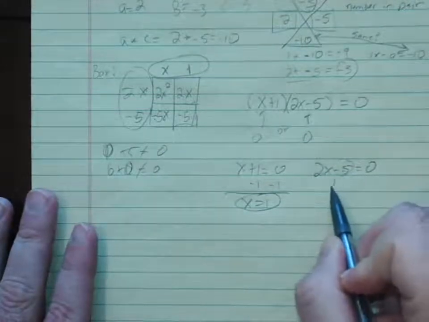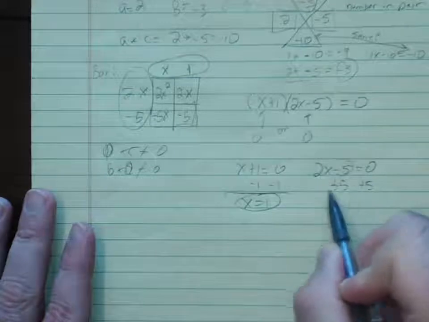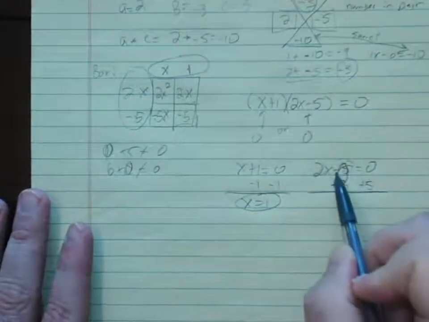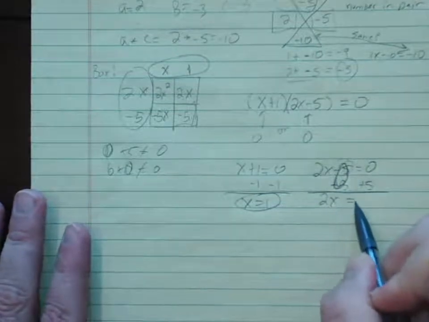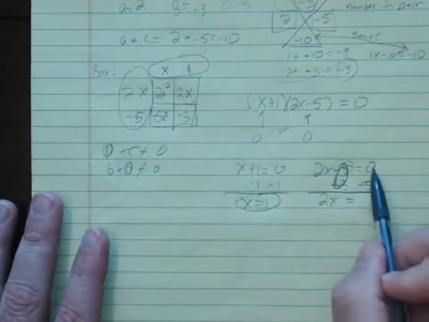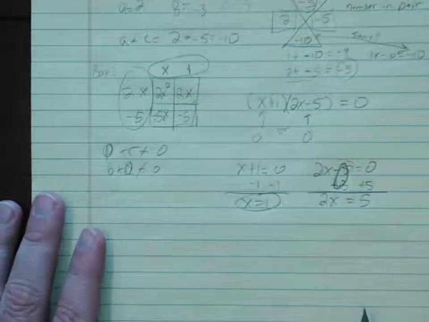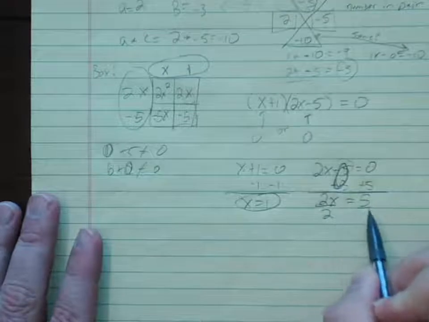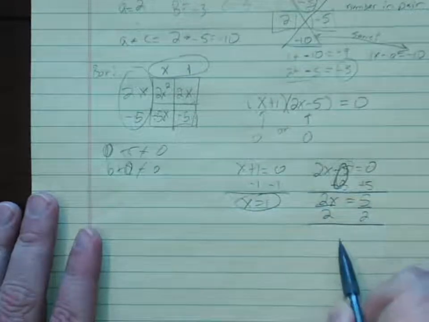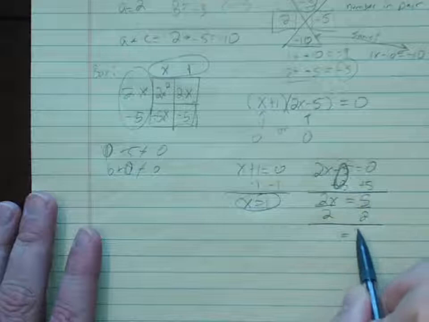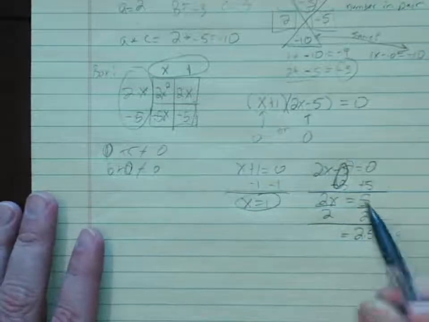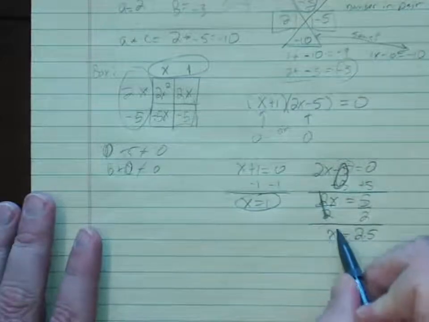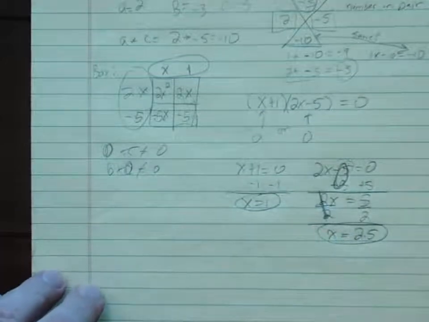To do that, we'll add 5 to both sides, right? Negative 5 plus 5 is 0. 2x plus 0 is 2x. So on the left side, I have 2 times x. 0 plus 5 is 5. Now I have 2 times x. In order to undo times, we need to divide. What you do to one side, you do to the other. So we've got 5 halves, or if you like, 2.5 on the right. Over here, 2 divided by 2 is 1. 1 times x is x, so I get x equals 2.5.